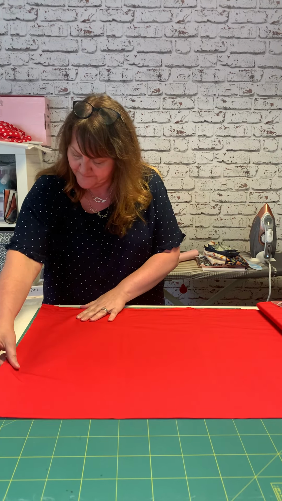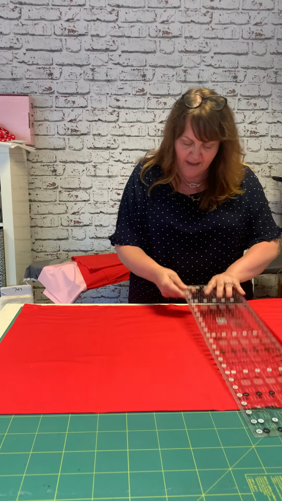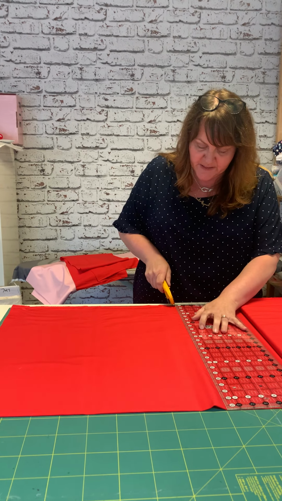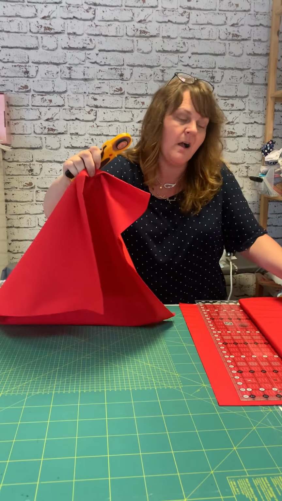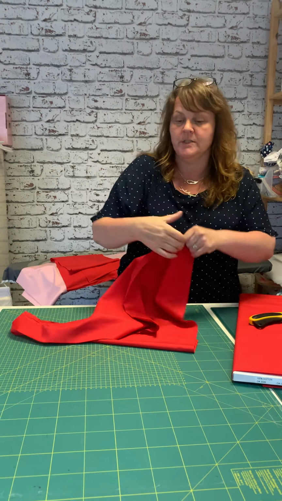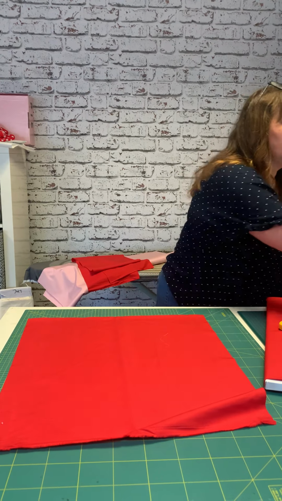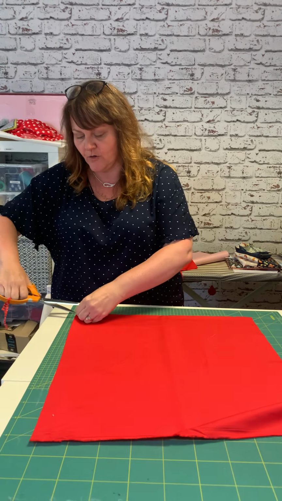Straighten it up. Okay. So this is 50 centimetres, half a metre. Now this is what makes it a fat quarter. So at the moment, half a metre, how do we make this quarter of a metre? We grab some scissors and we cut it across the width.